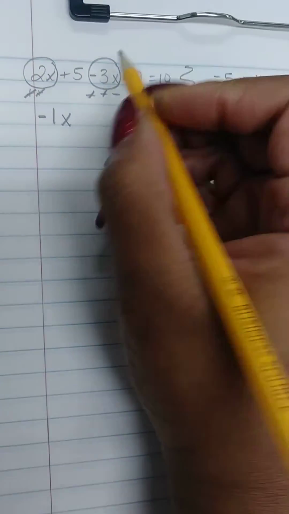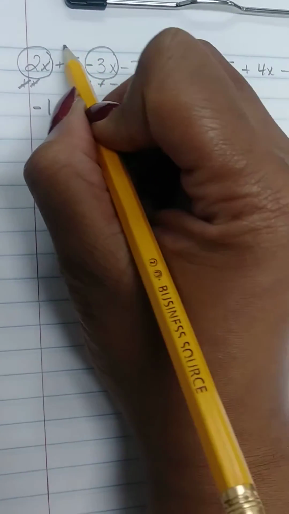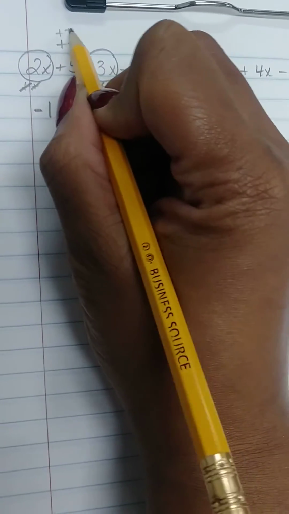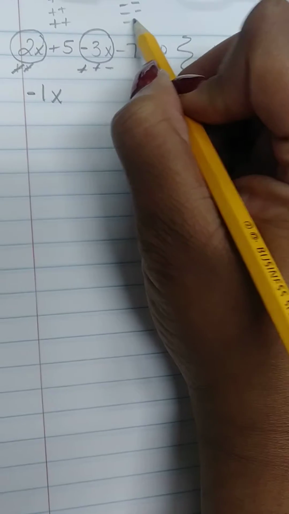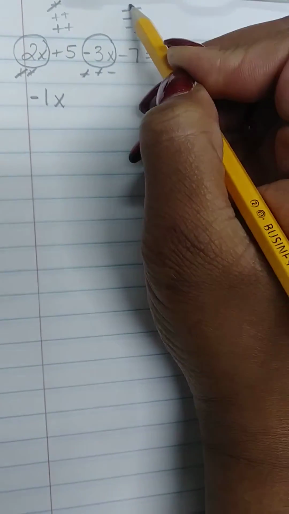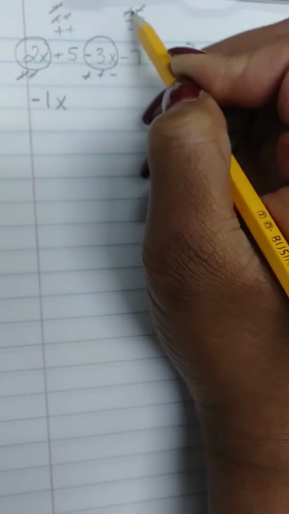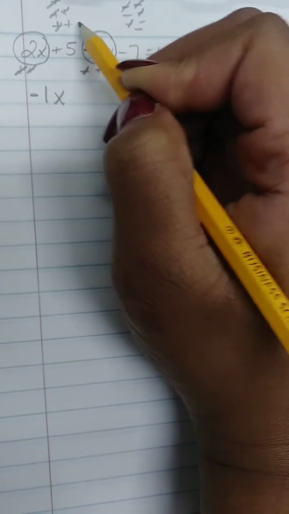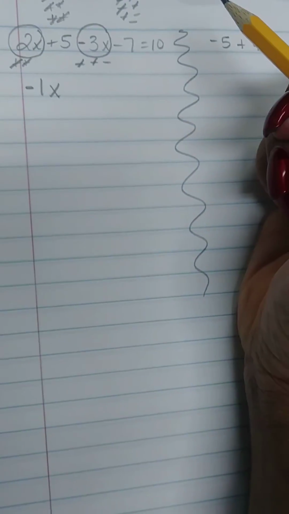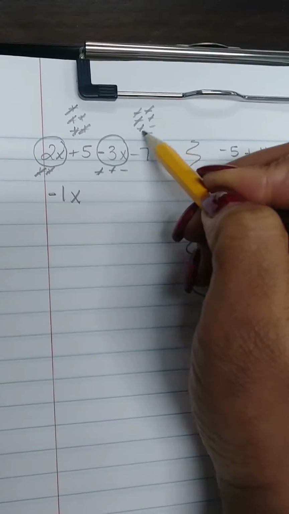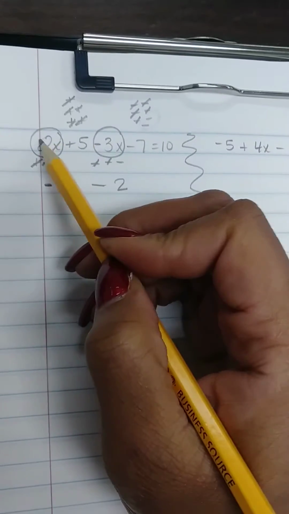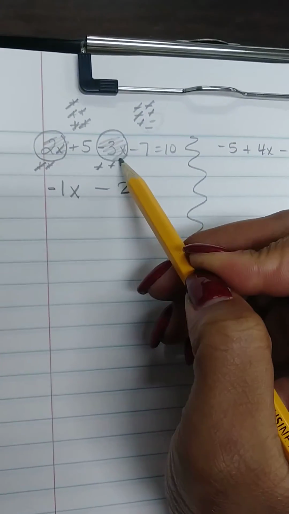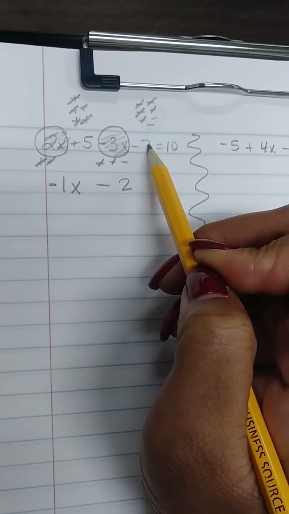left. And now I have plus 5 here, so I'm going to write 5 plus signs, 7 negatives, and I'm going to cancel as we have done in class. And what do you have left? 2 negatives. So this is gone. That left me with 5 minus 2.